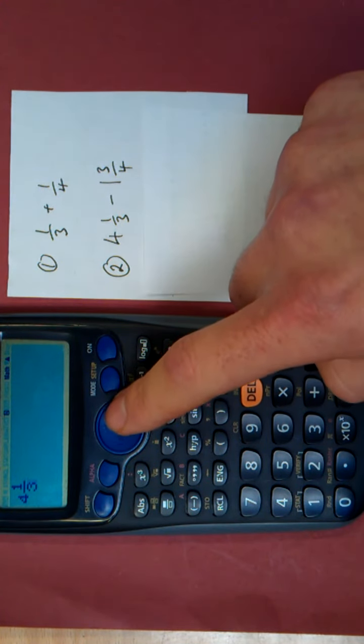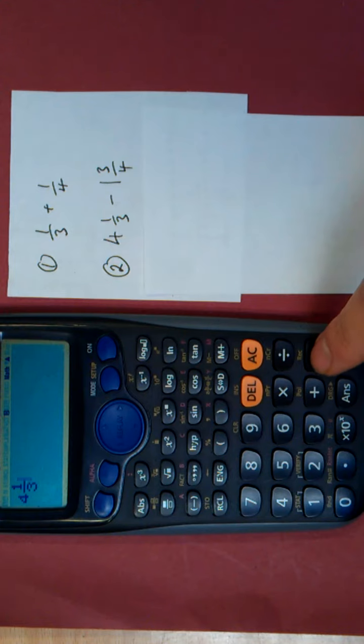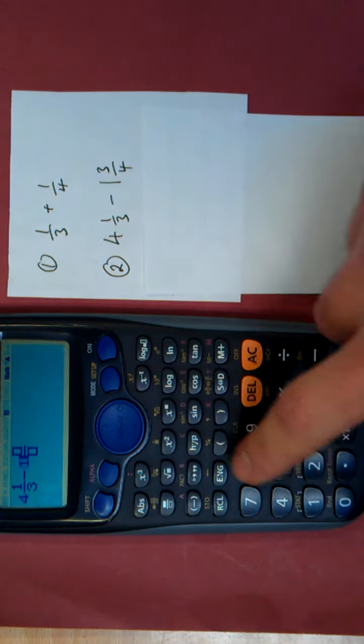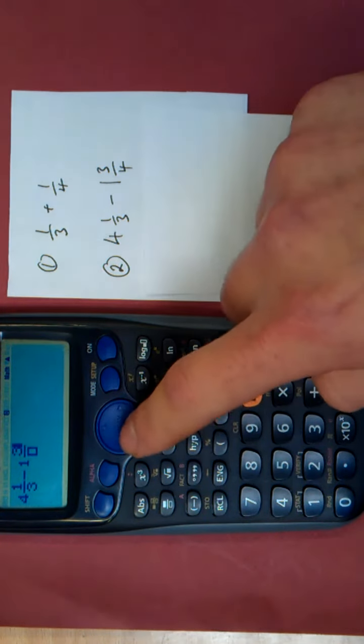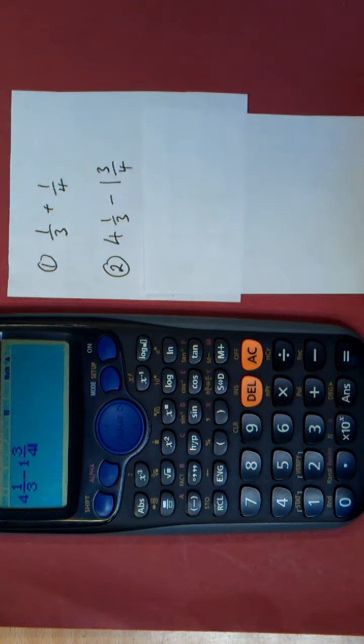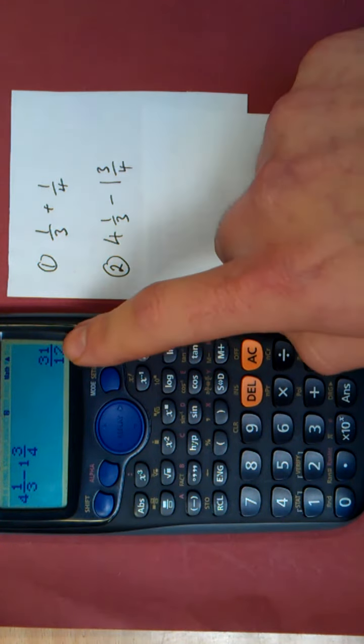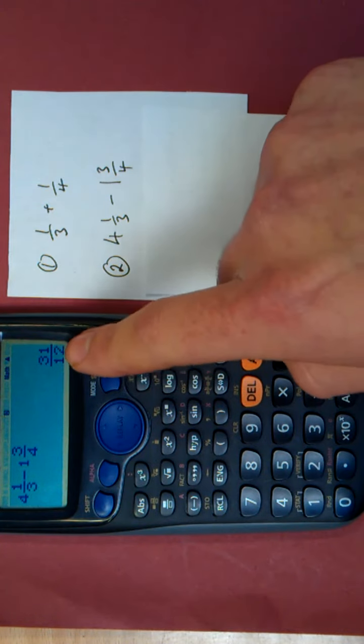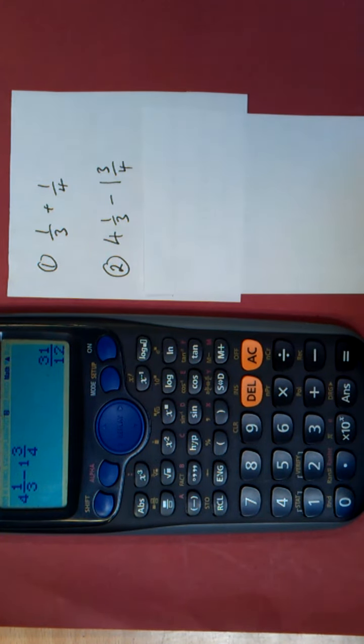Again, press the right arrow before you put the subtract, and again we need the shift fraction button before we enter the mixed fraction, like so, and again we can get our answer. Now the solution here is 31/12, and that's top heavy. We may want it as a mixed fraction.